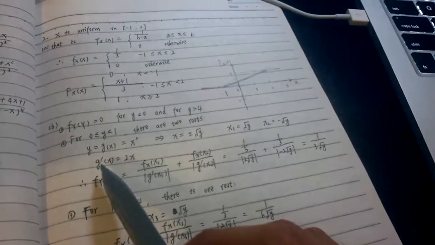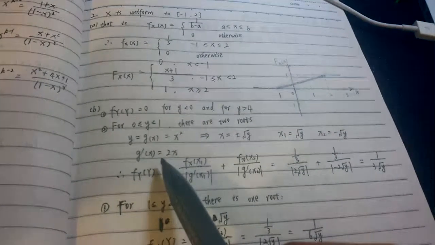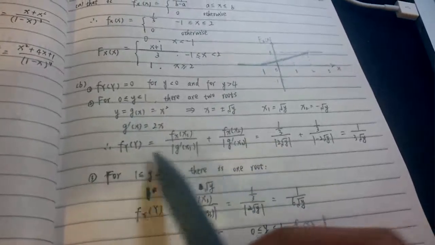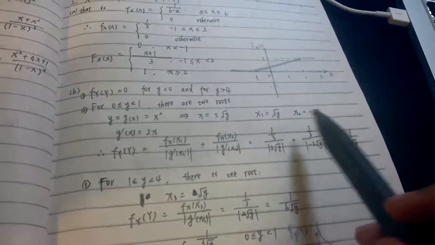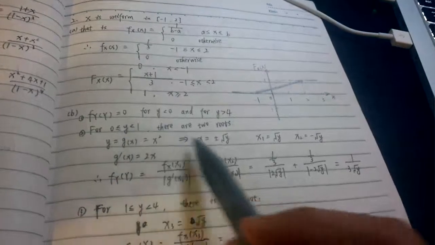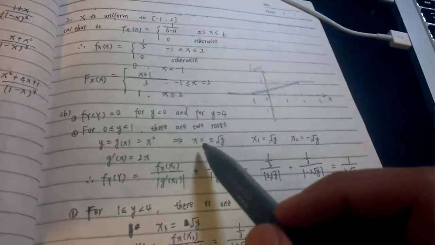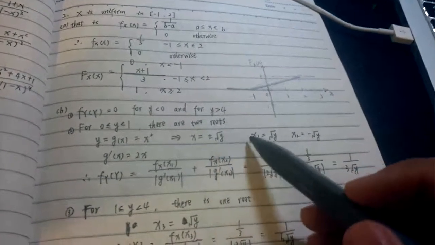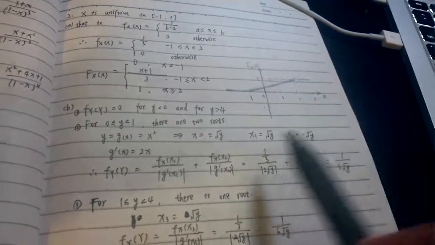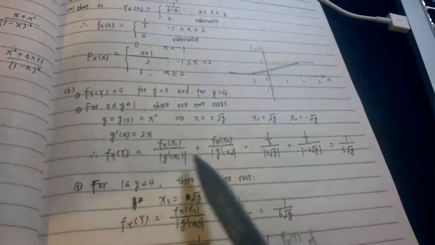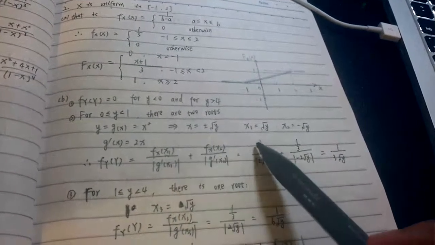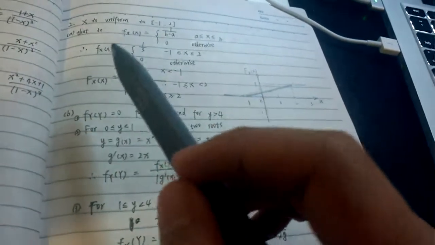The derivative of g(x) is equal to 2x, and this form can be written out. When y is between 0 and 1, we can get there are two roots, so this form can be transformed. x1 is equal to square root y, and x2 is minus square root y, and we can get this formula, and take x1 and x2 into this part, just according to the first part.